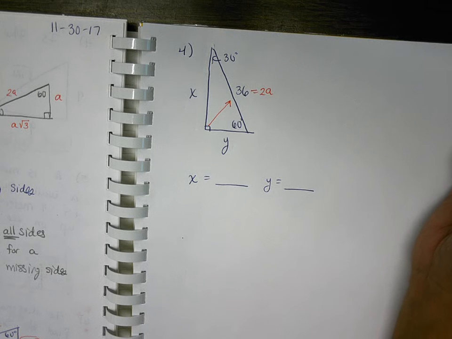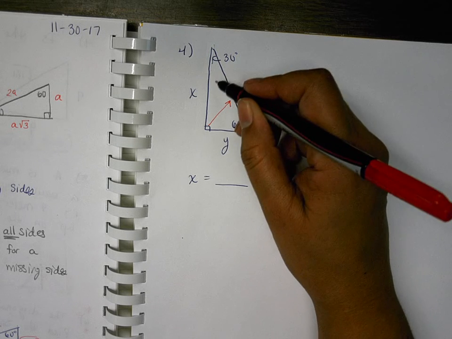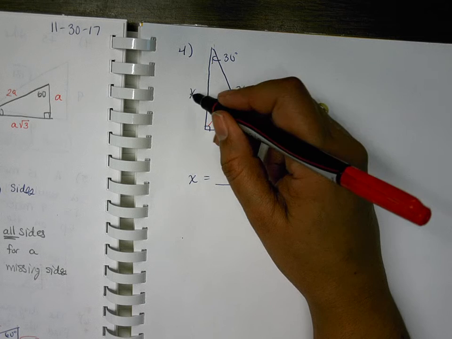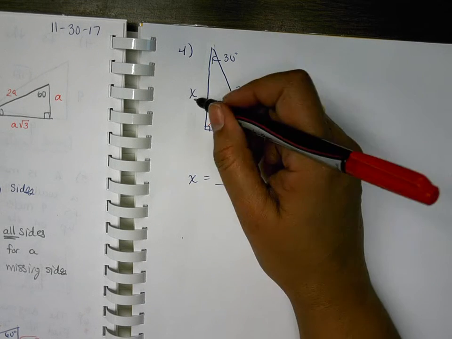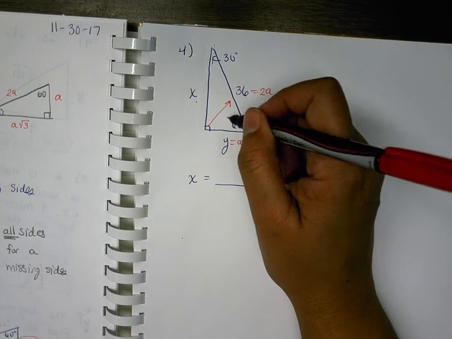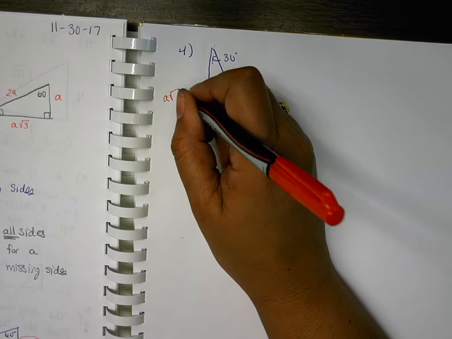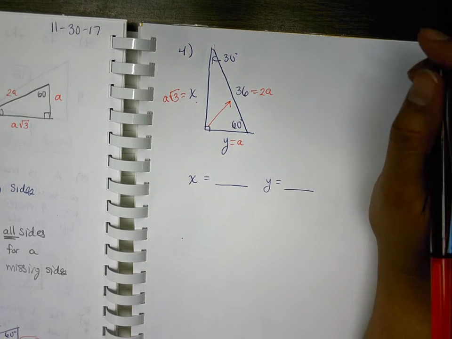What is the next side I'd like to label for the 30, 60, 90? The smallest side, A, which is always opposite the 30. Is Y opposite or is X opposite? Y. X has a special name; it's called adjacent. So this is opposite, this is A. And X, which is opposite the 60, is what? A root 2 or A root 3? Three different numbers, A root 3. Okay, are we good?